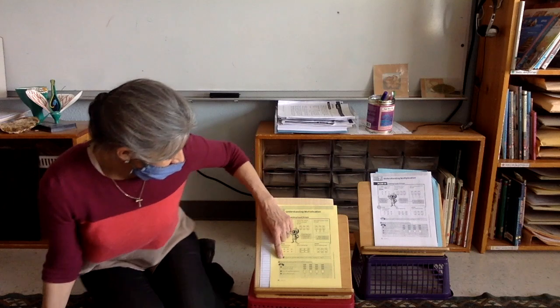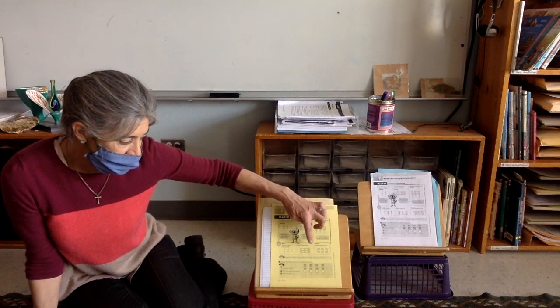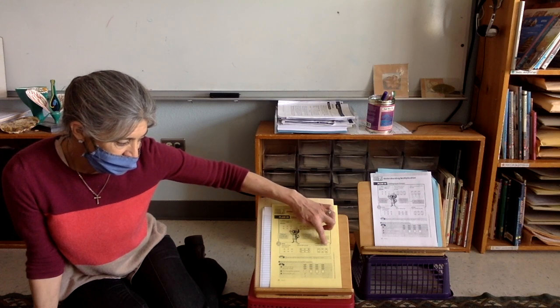Would you get the same answer if you made 2 groups of 3 stars? Look, here's 3 groups of 2. Would you get the same answer if you made 2 groups of 3? Yes. Yes, good.